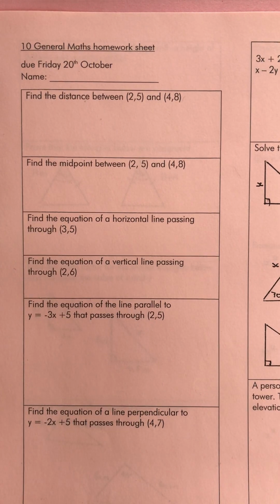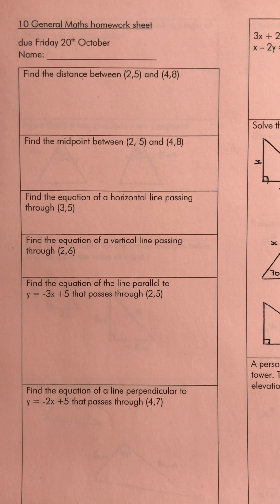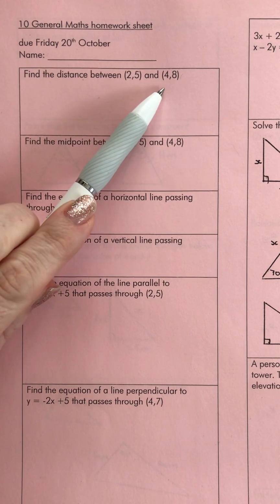Okay, having a look at a grade 10 general maths homework sheet that my students are working on at the moment. So this one is due the 20th of October. For those in my class watching this, this is when this one's due. The first one is find the distance between the coordinates 2, 5 and 4, 8.